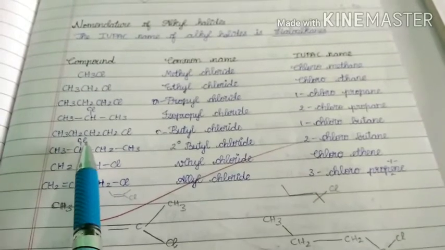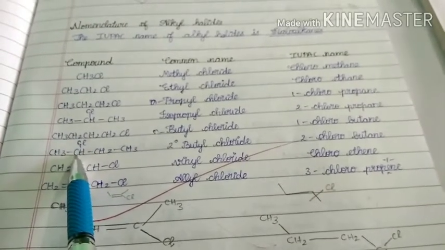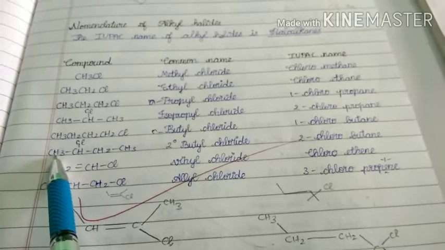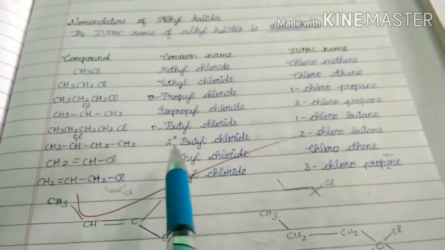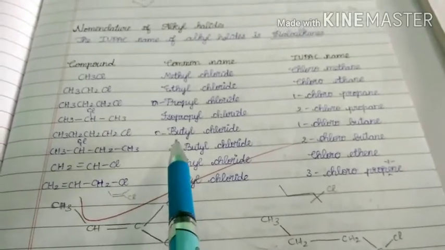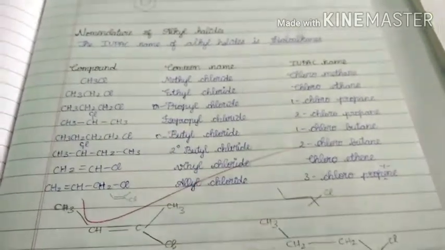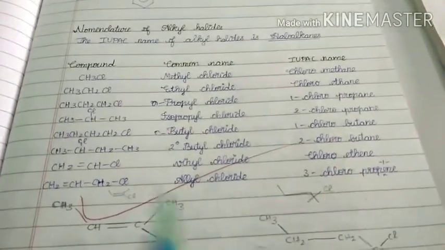How secondary butyl chloride? This chlorine attached to this carbon atom and this carbon bonded with 2 carbons. This is 1 carbon, this is 1 carbon. So that this is secondary butyl chloride. This is primary, secondary, tertiary, N-butyl, and all these are what? Common names, not IUPAC name.